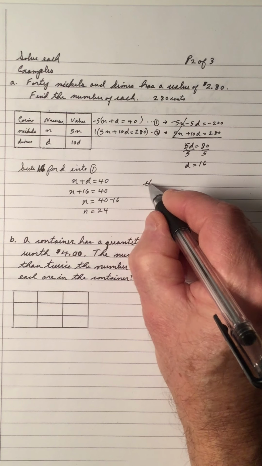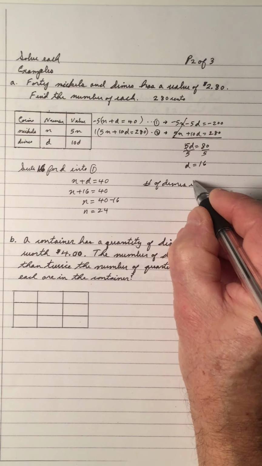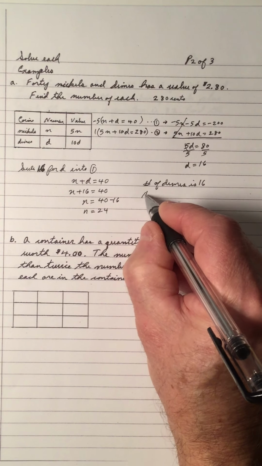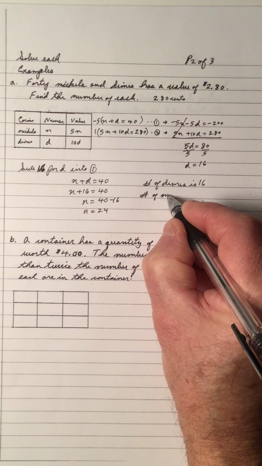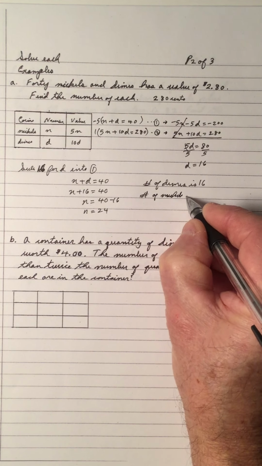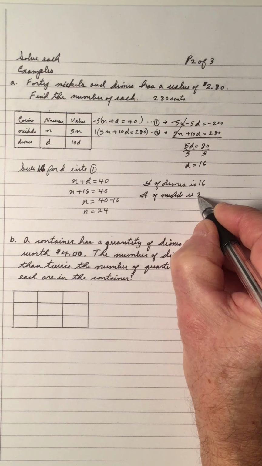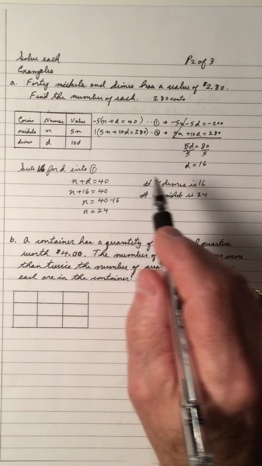So the number of dimes is 16, and the number of nickels is 24. So that's the first one done.